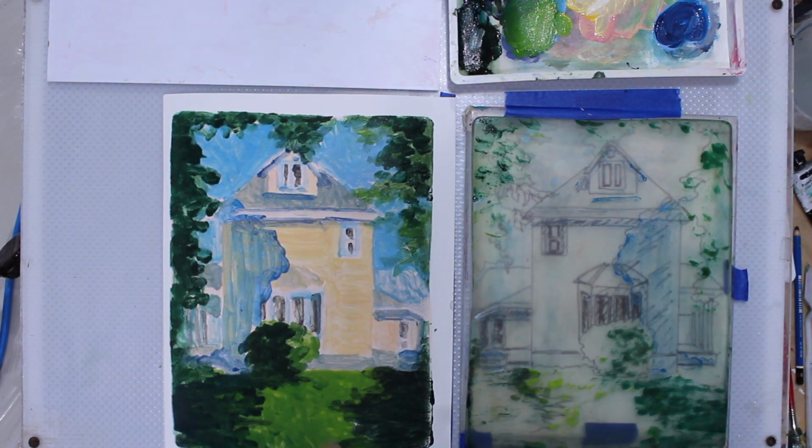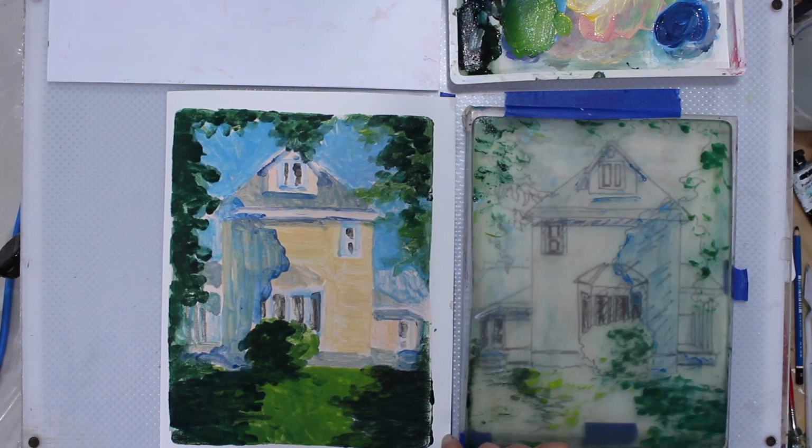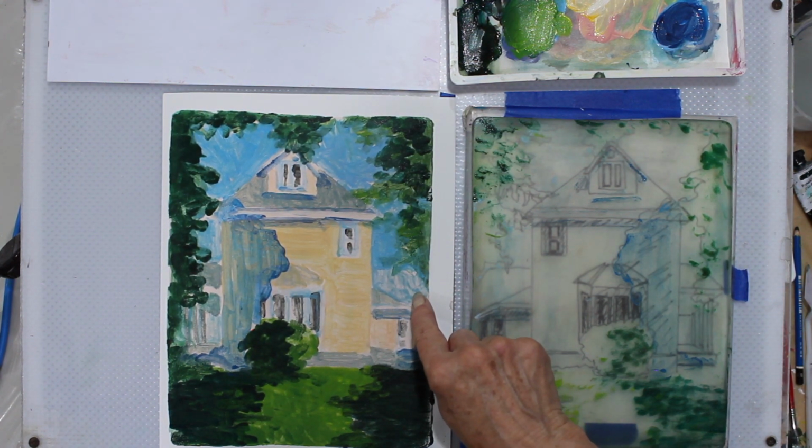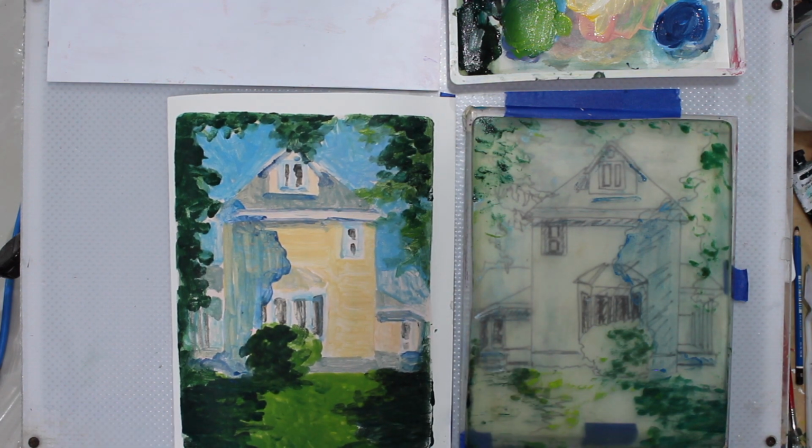Yes, it's starting to work. We need just one more layer on that. Okay, let's shore up the sky color there a bit.